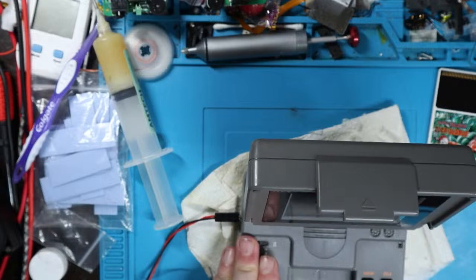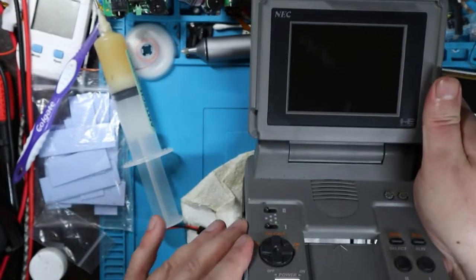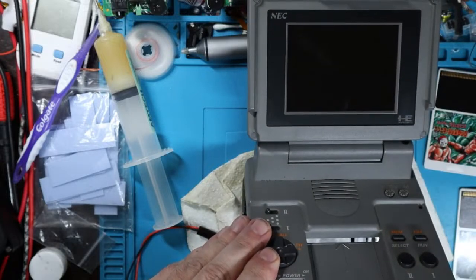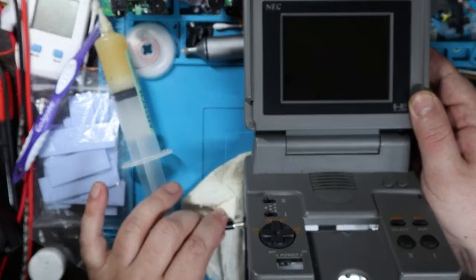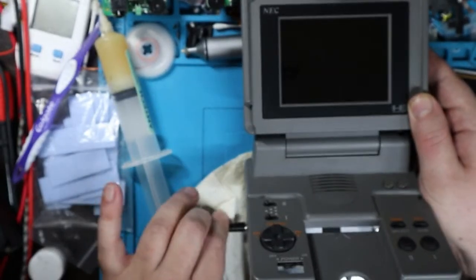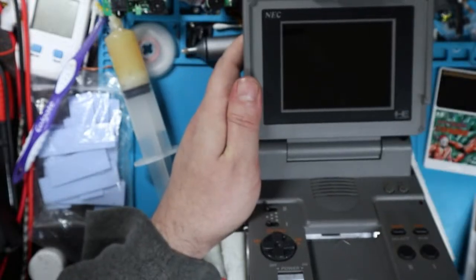But the moment I take it out of the case, it's fine. Let's try this one more time.